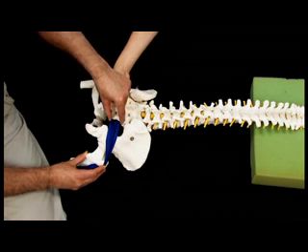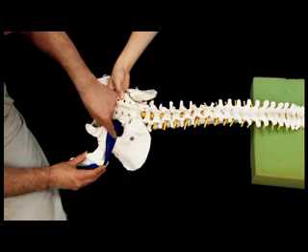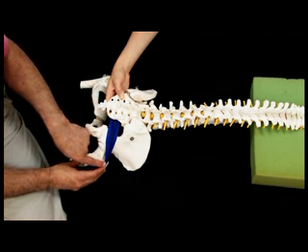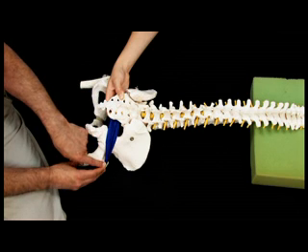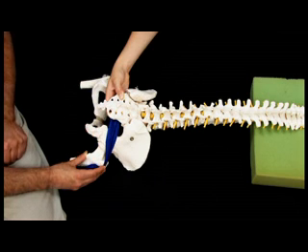It comes out through the greater sciatic foramen and it crosses over onto the greater trochanter of the femur, and it lies deep to the gluteus maximus muscle.